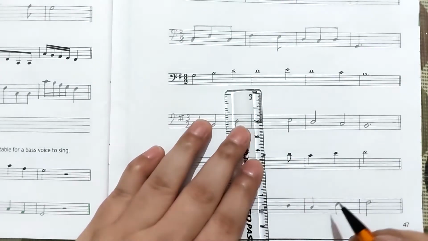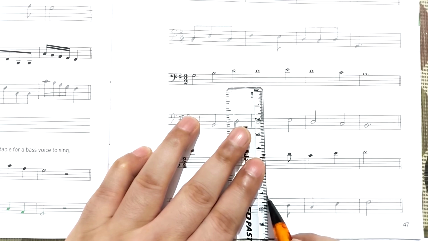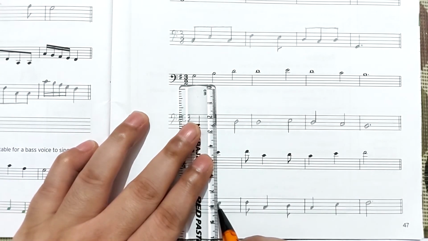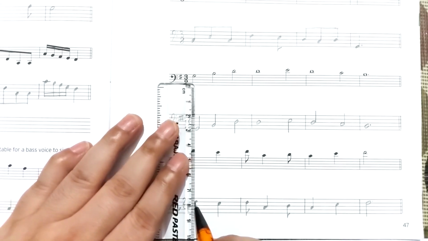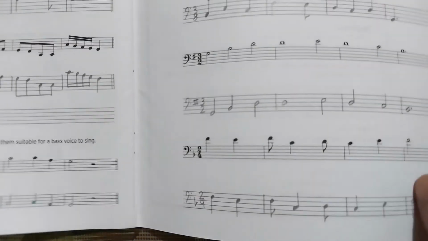Let's go up, this can go down, go up, down, down, and down. So here we finish this topic, that is transposing an octave up and down.